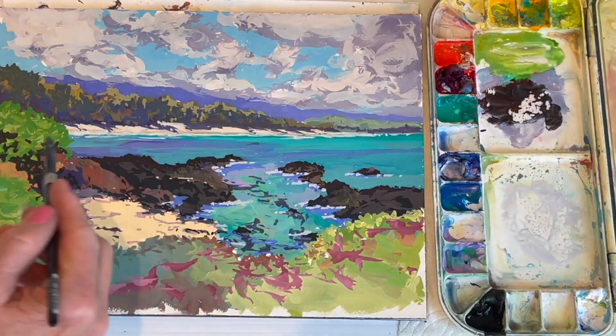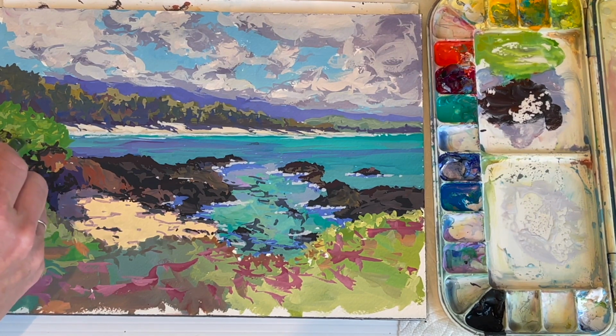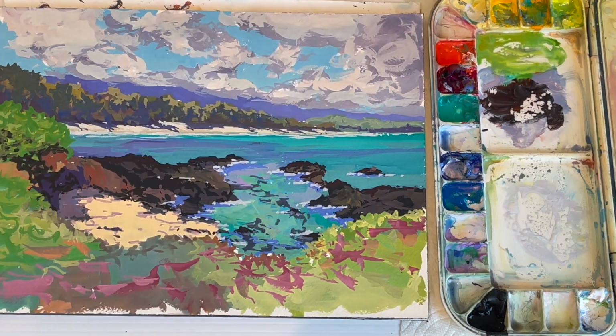Now I'm going to go back and pick up this lighter green color, and where I brought it up into the greens, just blending that a bit while it's still wet.